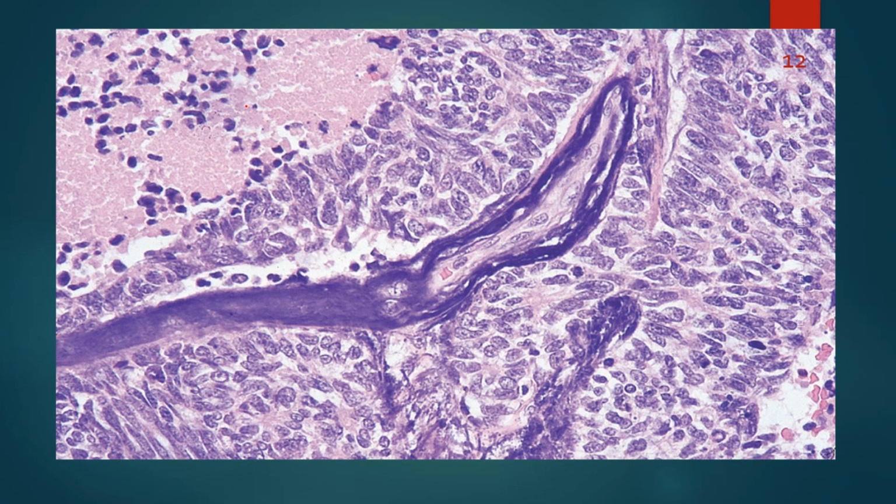Now, this is a tumor showing an area of necrosis as well. You can see here, this is an area of necrosis where there are just vague outlines of cells. The nuclei are gone. The cells have turned into an area of necrosis, and here you can see the tumor.